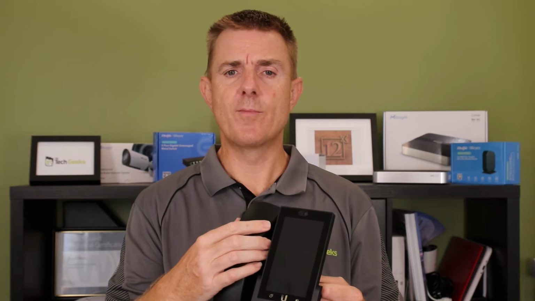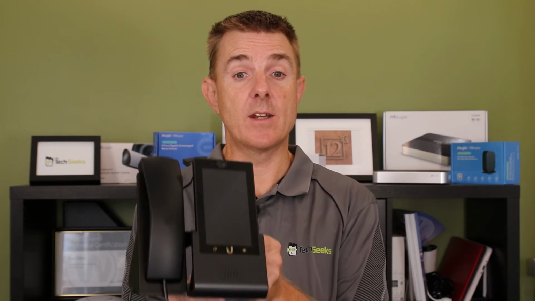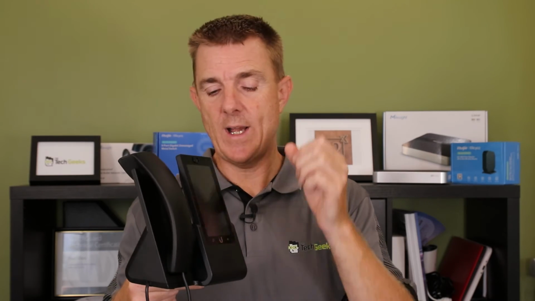So it gives you sort of more of the stuff that you would expect from a standard modern VoIP phone. This supports Bluetooth, so since it's an Android device, you probably can actually pair other Bluetooth devices with it. It also supports wireless as well as Ethernet.